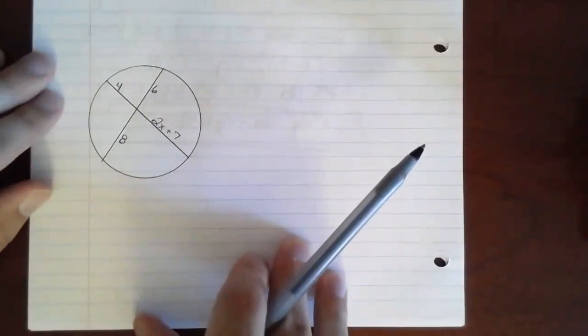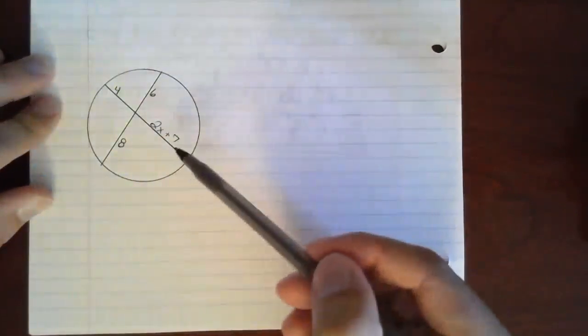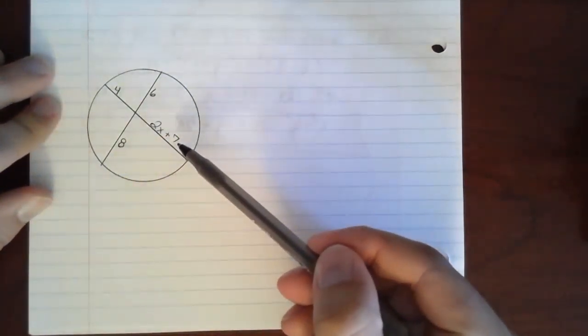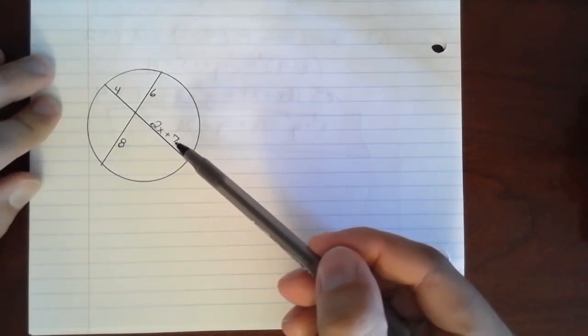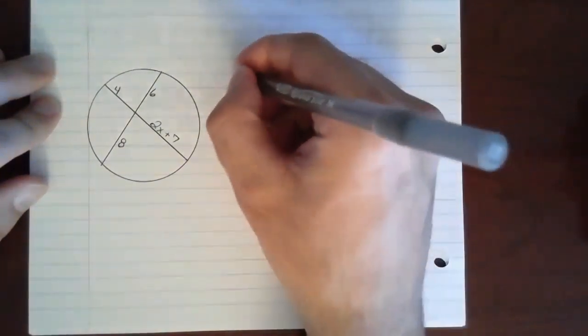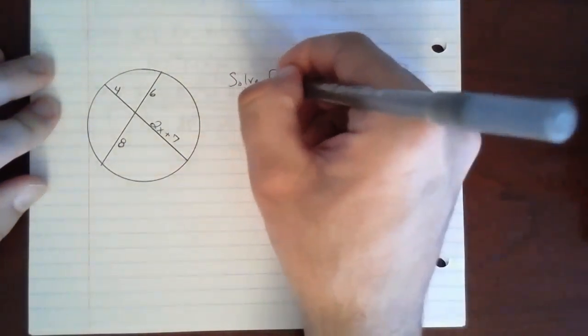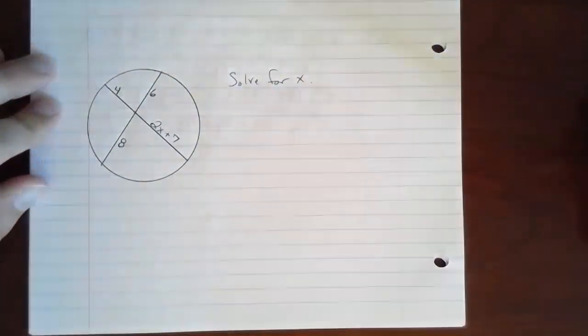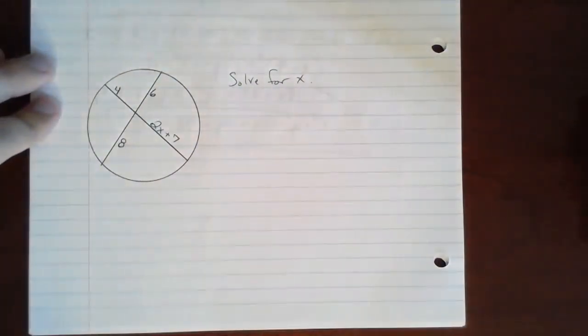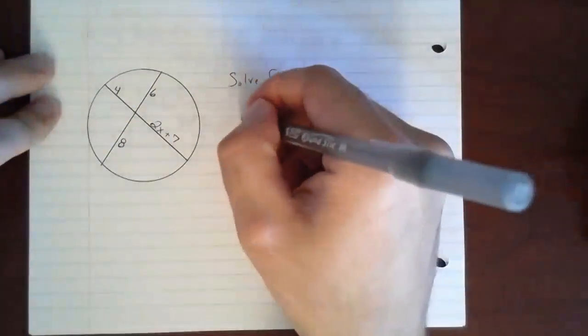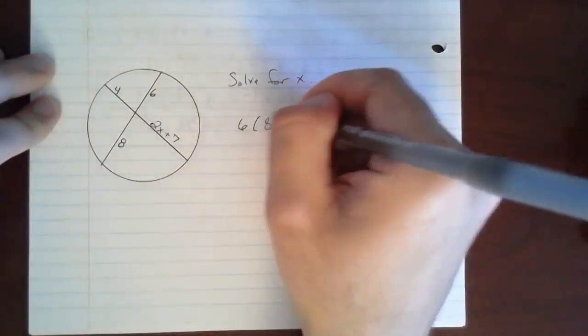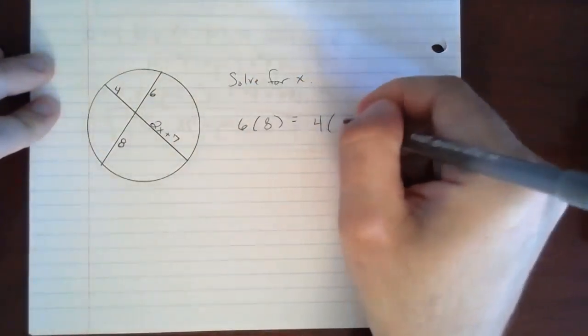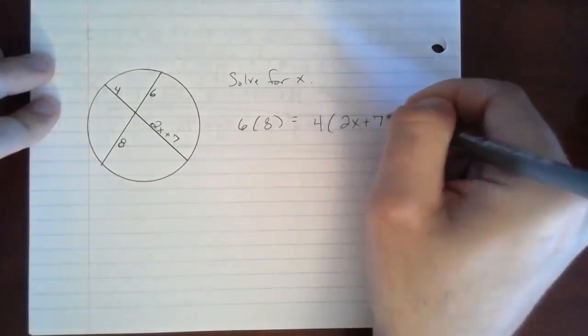So what I wanted to do was take a look and say, well, what if they gave us an algebraic expression instead of just a generic, hey, find the length of this thing. If I tell you to solve for x here, which I meant to write down already, then all we need to do is use that same relationship and acknowledge that 6 times 8 will have to equal 4 times the 2x plus 7.